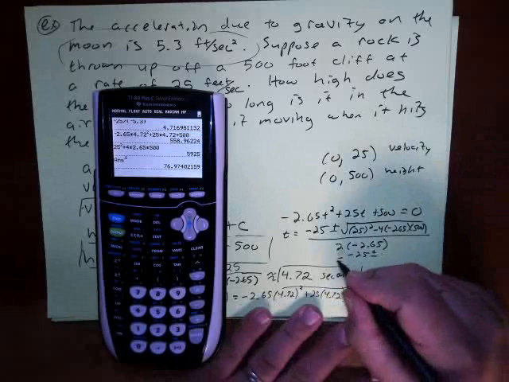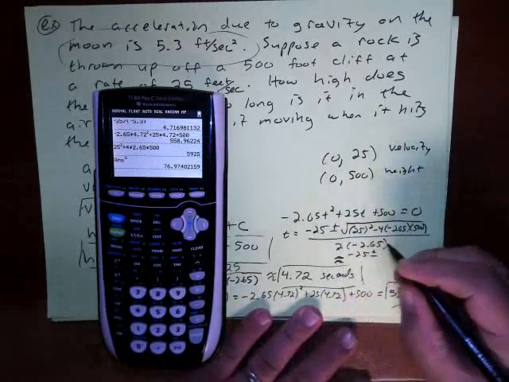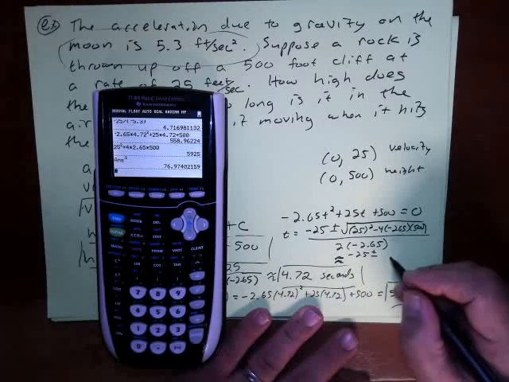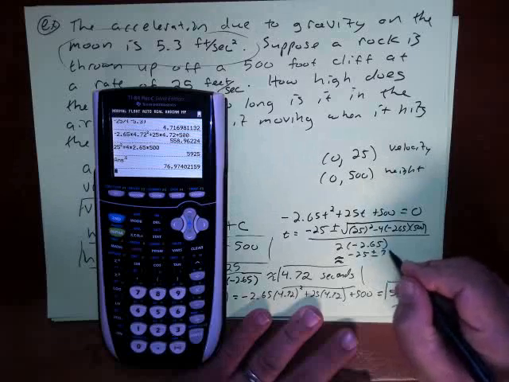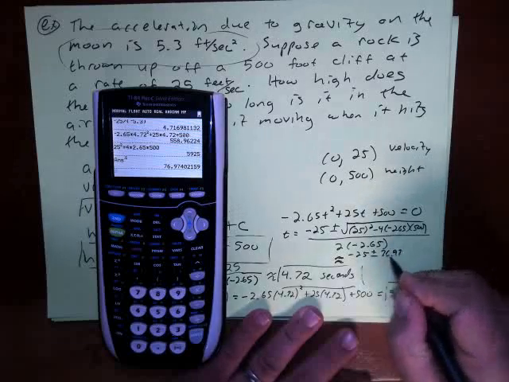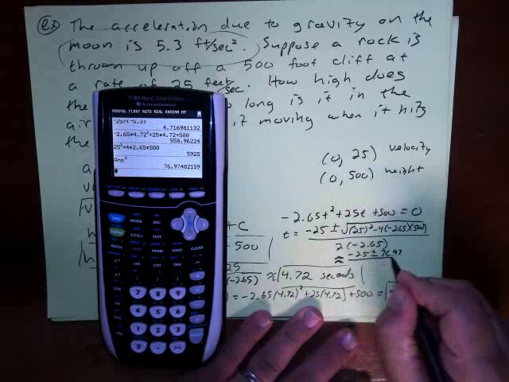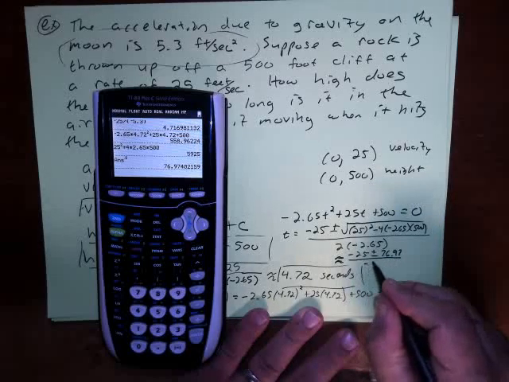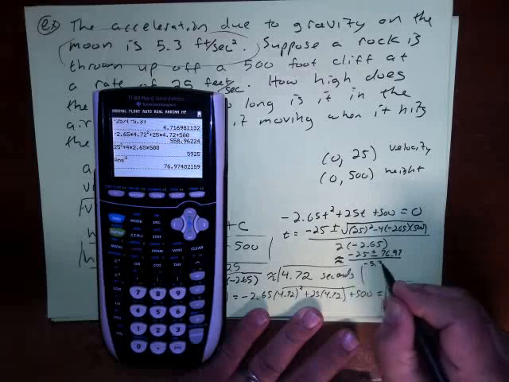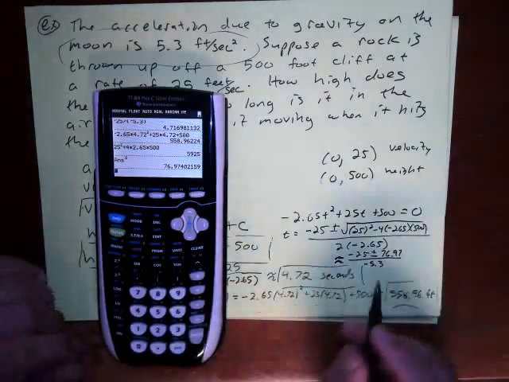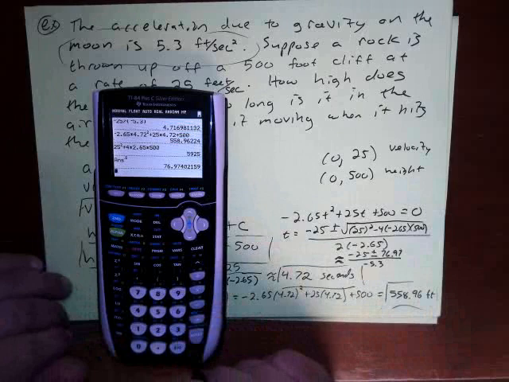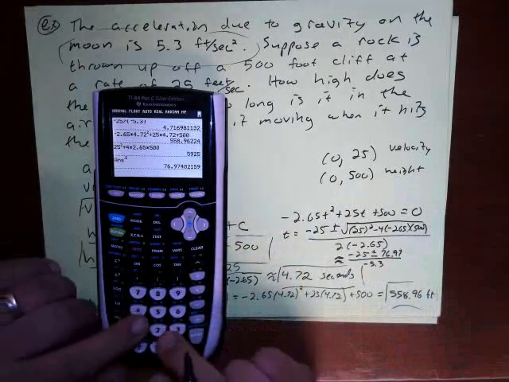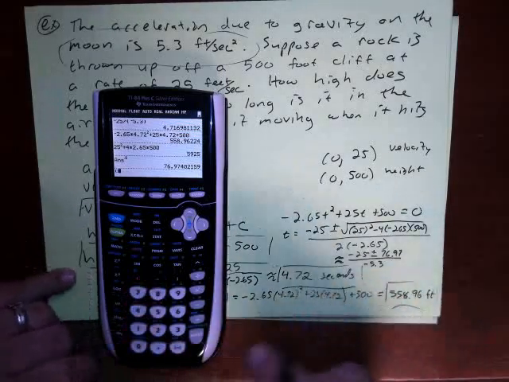And so this is approximately 76.97, all over 2a, so this is like negative 5.3. Okay, so now let's plug in the plus and then the minus.